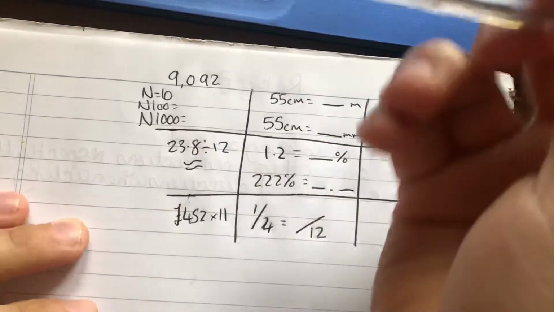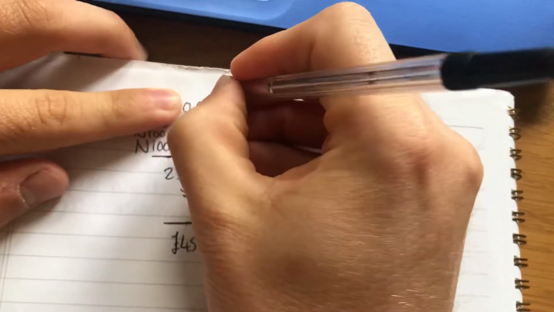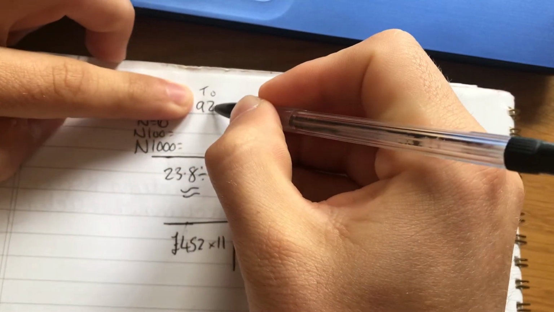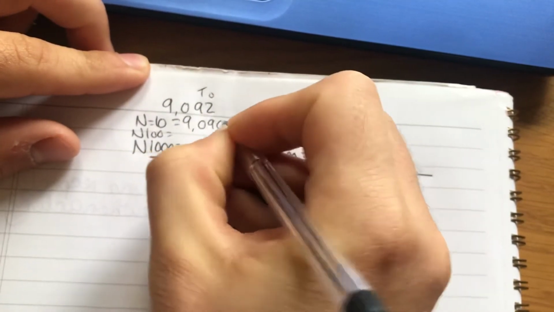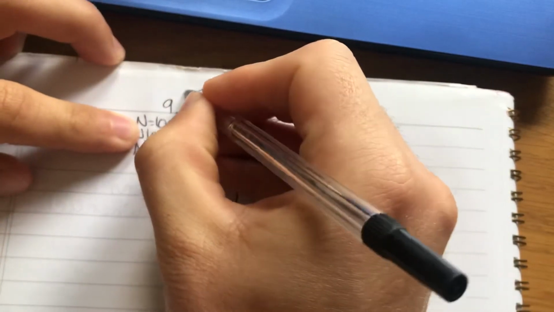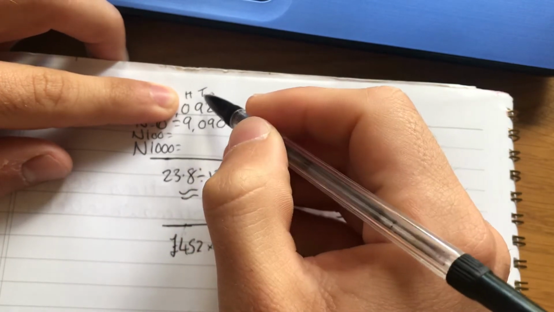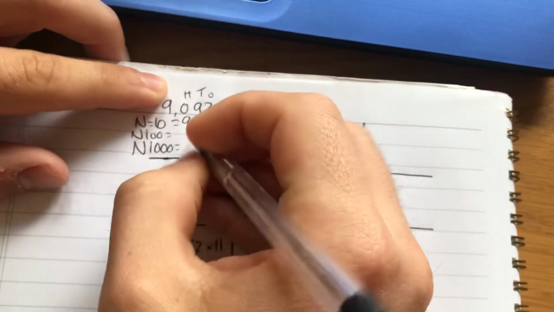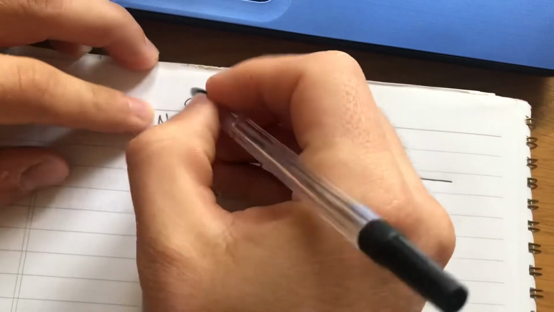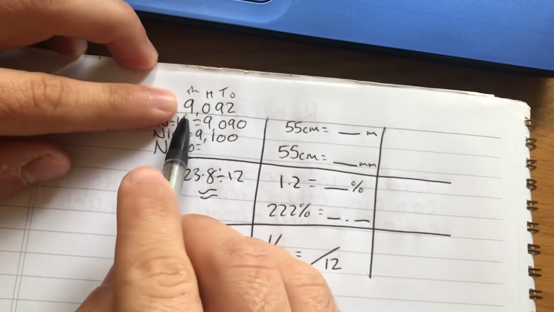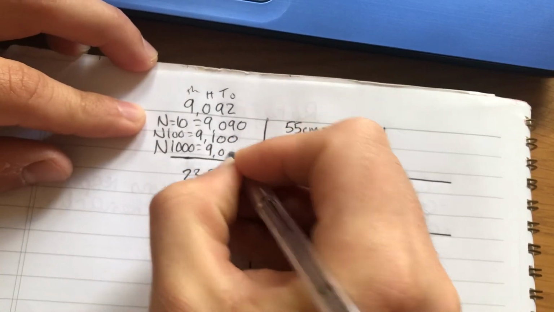So, we're rounding to the nearest 100,000. This should be nice and simple for you guys now. So, nearest 10, there's our 1, there's our 10. 2 rounds down, so that stays as it is. So, it should be 9,090. Nearest 100, let's have a look at the 100. The one before the 100 is a 9, that rounds up. So, that clicks over to a 1. So it's 9,100. And then the thousands: 9,092. Definitely close to 9,000 and 10,000, isn't it? So there you go.